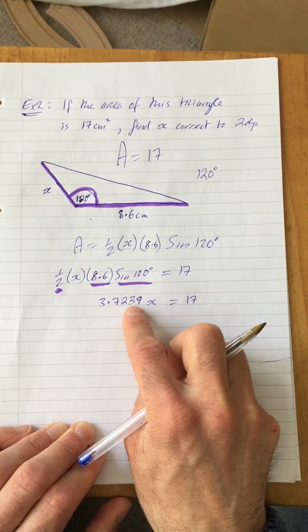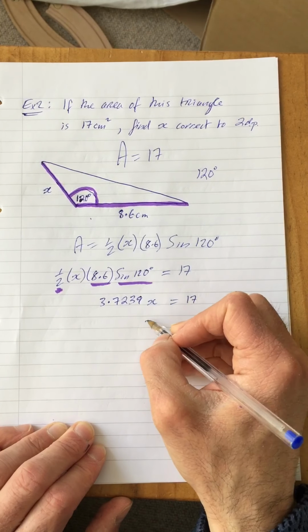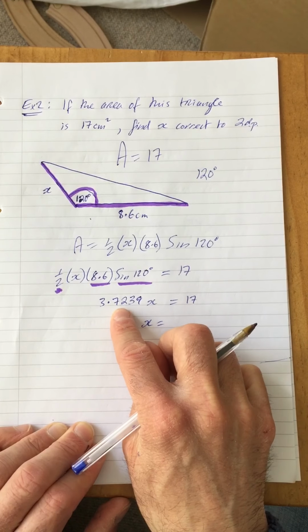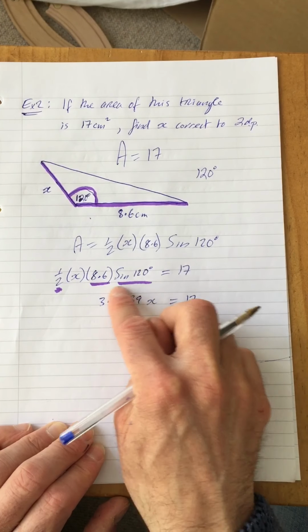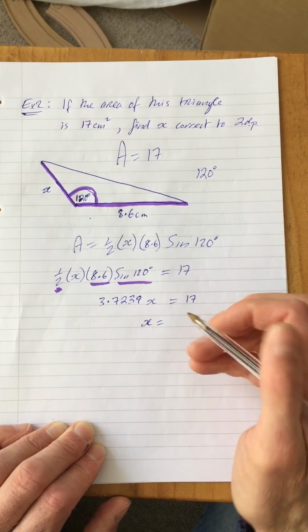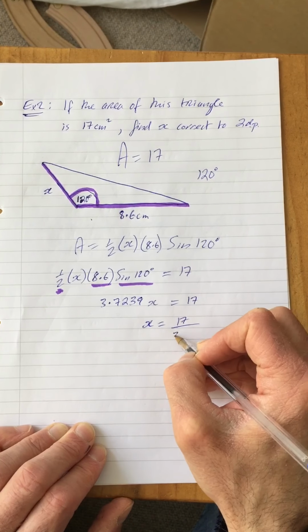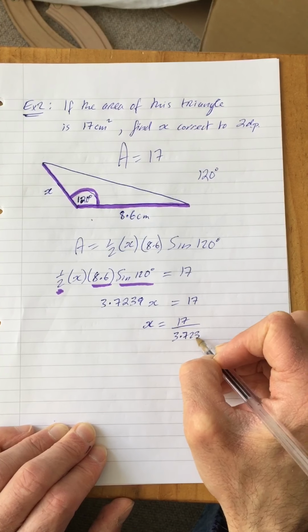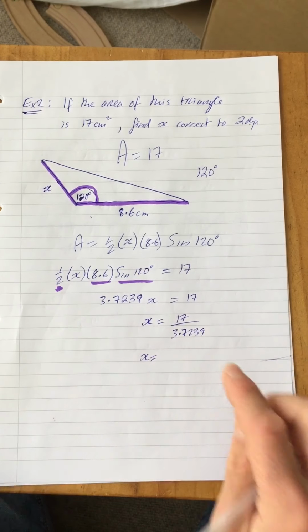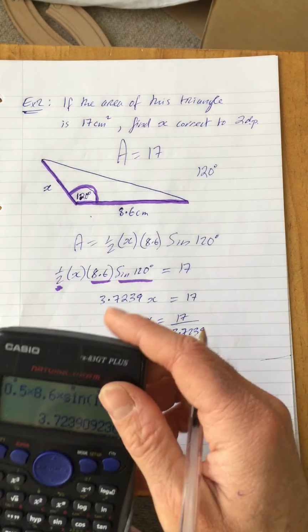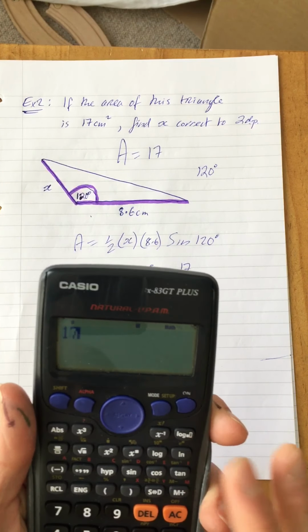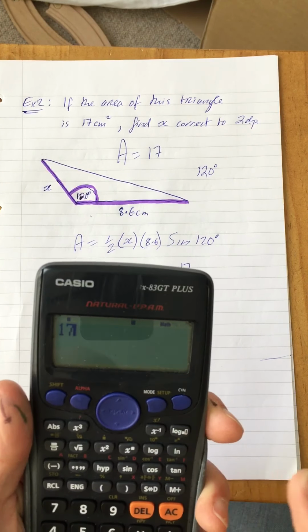So 3.7239x is 17. So how do we get x on its own? Well, the 3.7239 is being multiplied, and the opposite of multiplying is dividing. So it's going to be 17 divided by 3.7239. And all we have to do is do that sum in our calculator. So we get 17 divided by 3.7239, double check we typed it in right, and then press equals, and up comes 4.565.